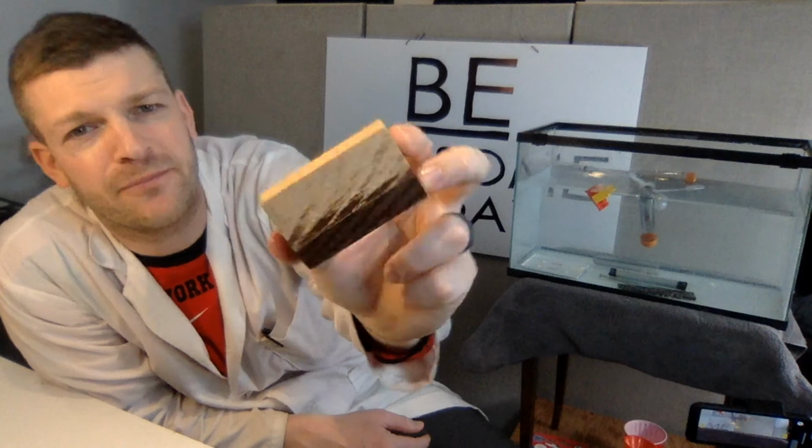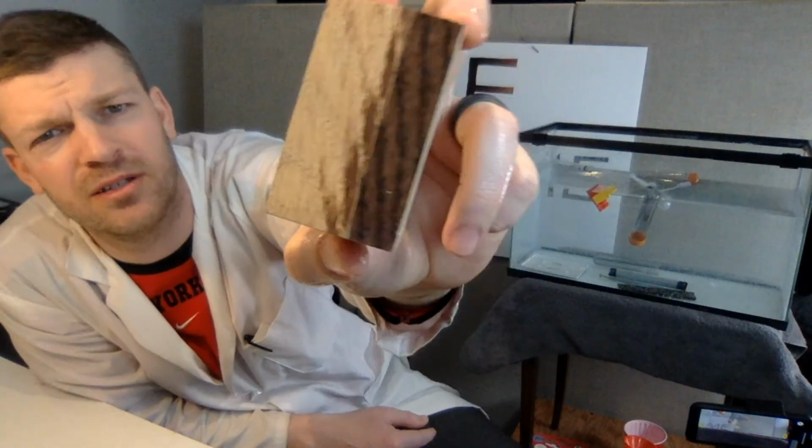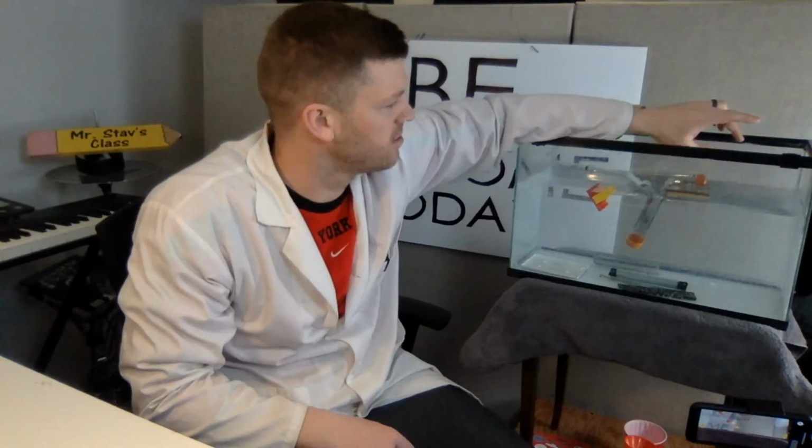Wowzers, folks! Okay, what about a piece of wood? Piece of scrap from my hardwood floors. You ever wanted to know what my hardwood floor color was? It's that one. Not the unfinished part. Okay, sink or float? Let me know. 3, 2, 1. Float.